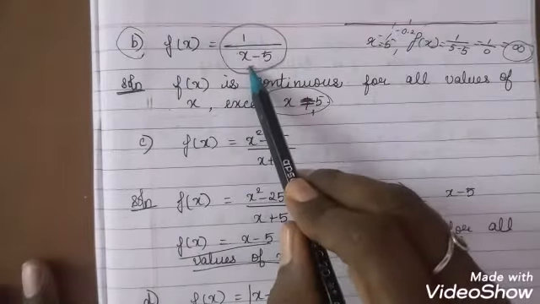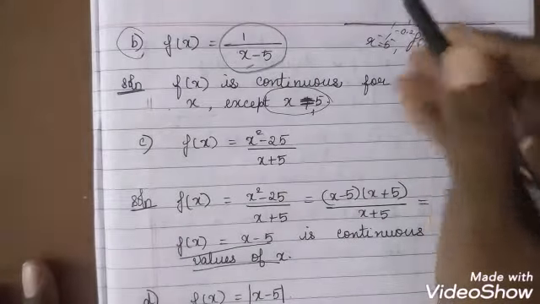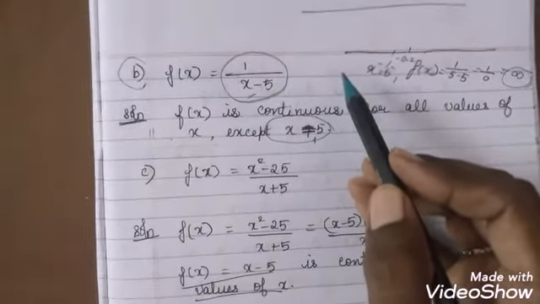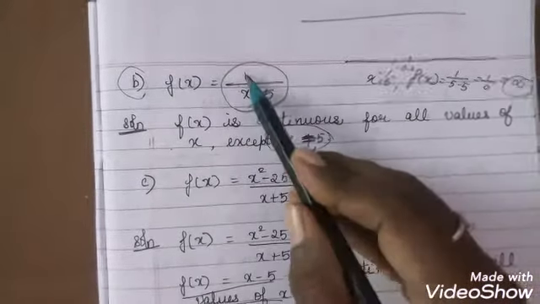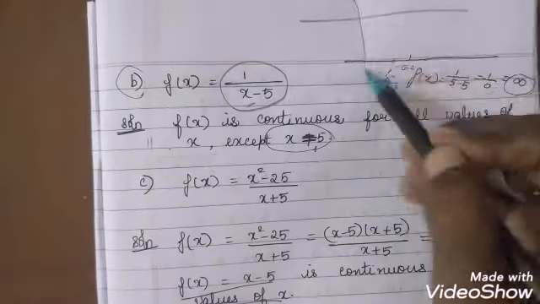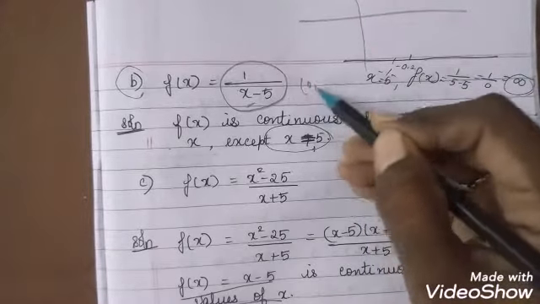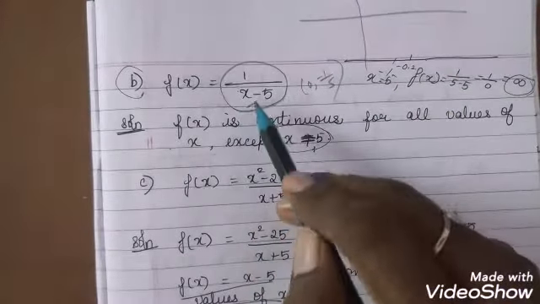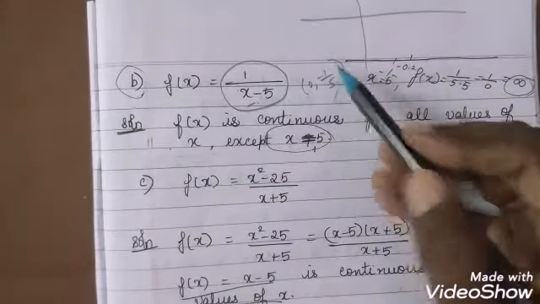So when you take x is equal to 0, what will you get here? It will be 1 by 1 minus 5. So you will have a value, in this case 0 comma 1 by minus 1 by 5. Similarly, when you take 1, you can have 1 comma 1 by minus 4.